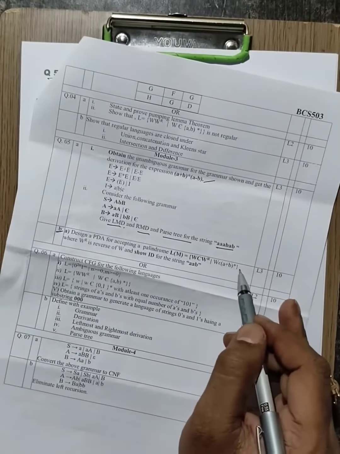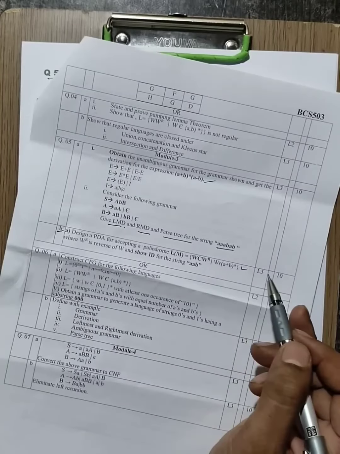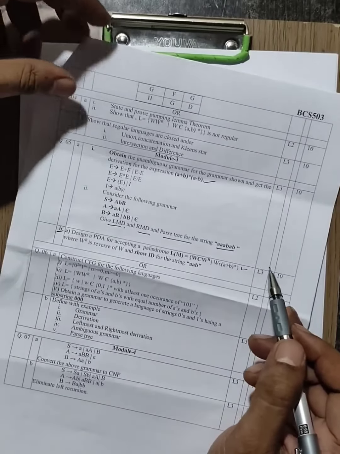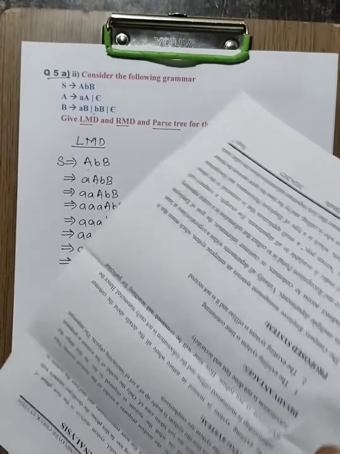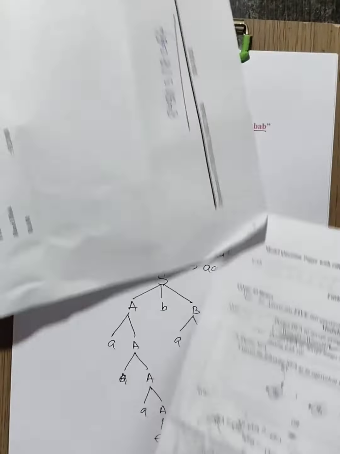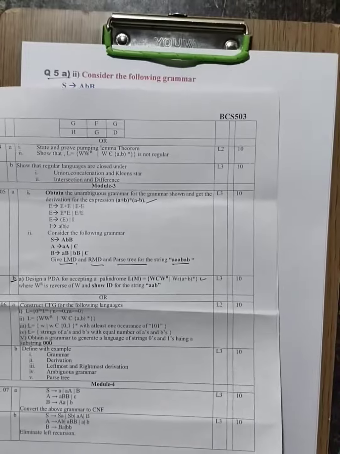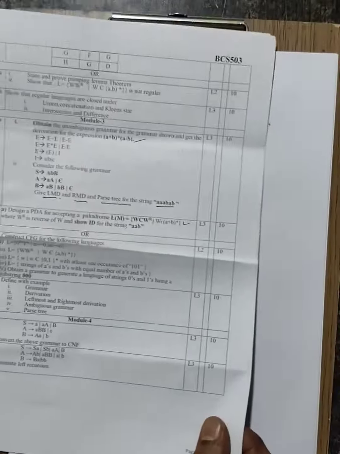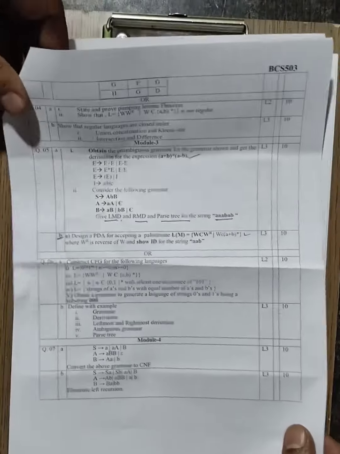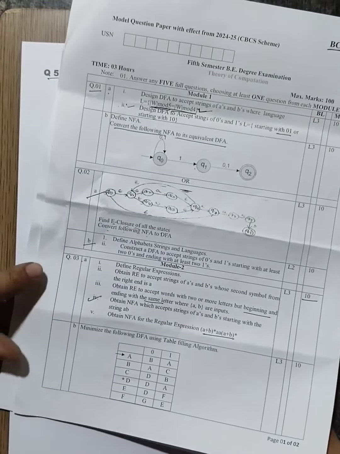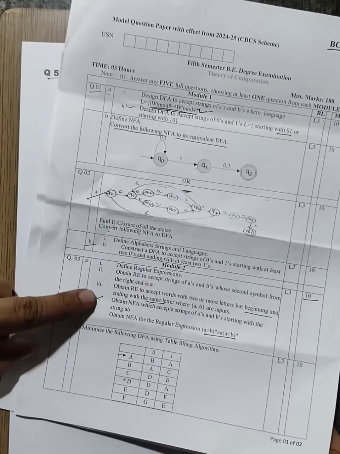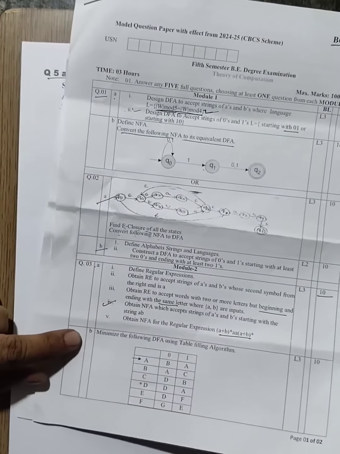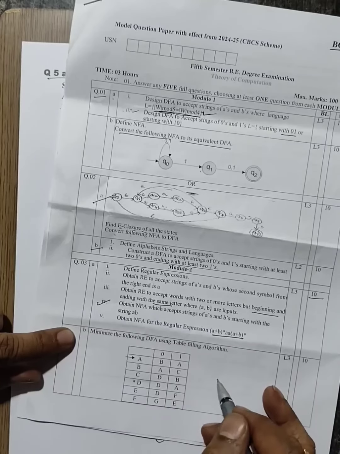This is a PDA example. This example is there in my YouTube channel. Dear students, this question number 5 is or question. After 3A, we have solved, 3B we have not solved. This 3B you can check from my YouTube channel.